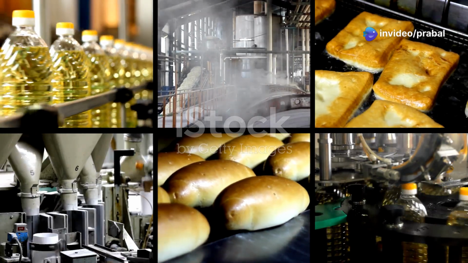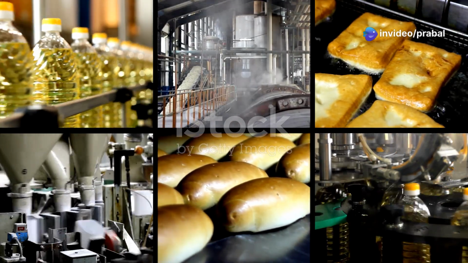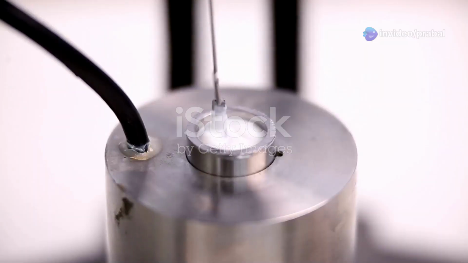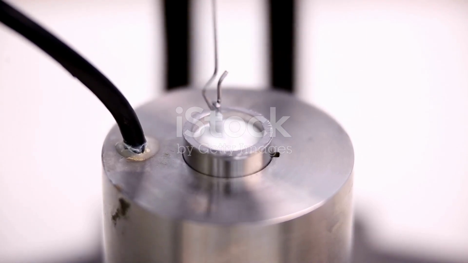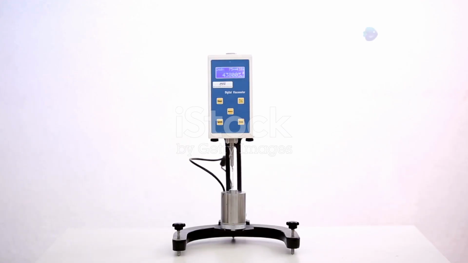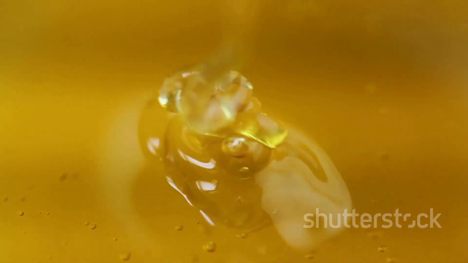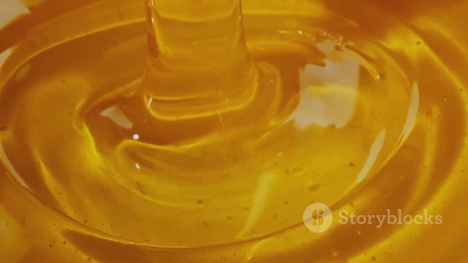Measuring viscosity is crucial in many industries, from food production to oil refining. One common tool is the viscometer, which measures how easily a fluid flows. There are several types of viscometers, including capillary, rotational, and falling sphere viscometers. The falling sphere viscometer works by dropping a sphere into a fluid and measuring its descent rate. The slower the sphere falls, the higher the fluid's viscosity.